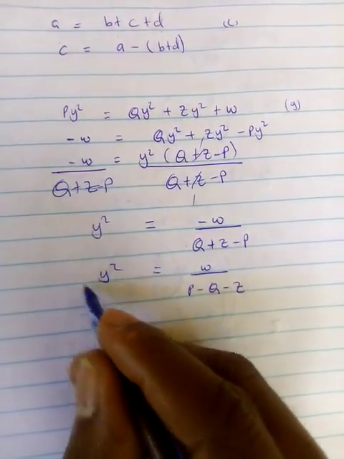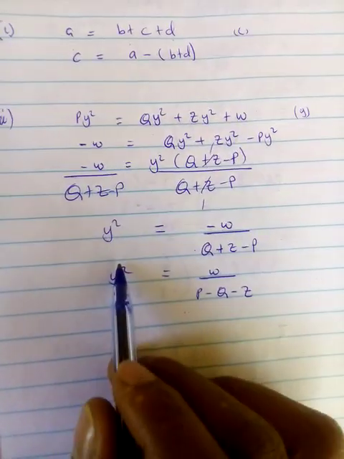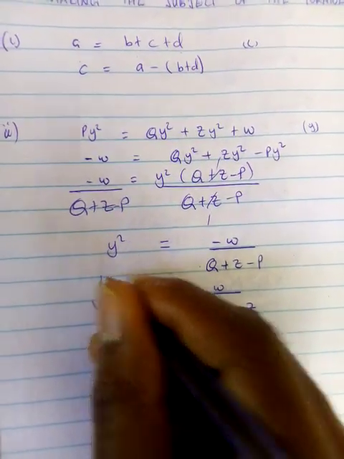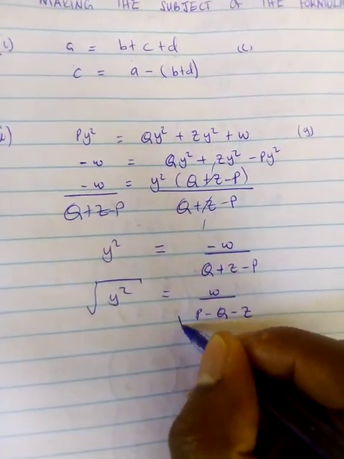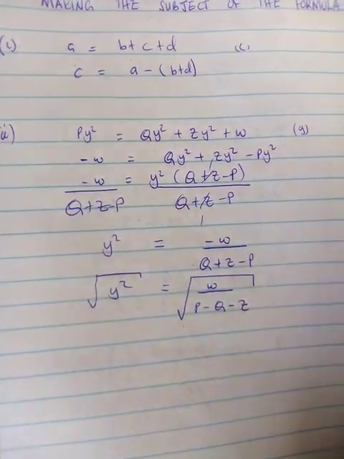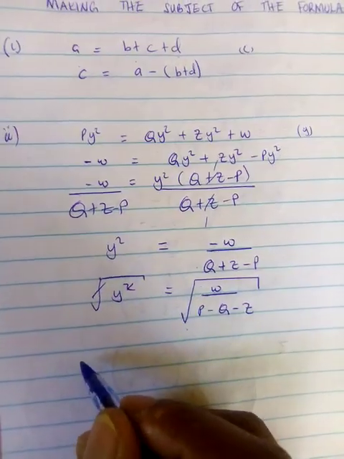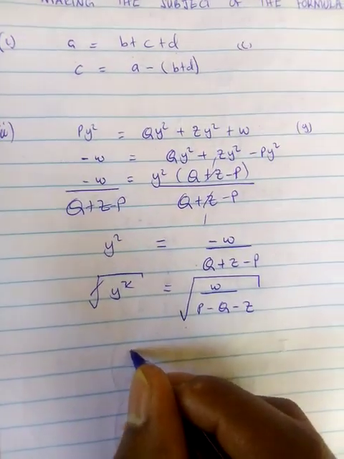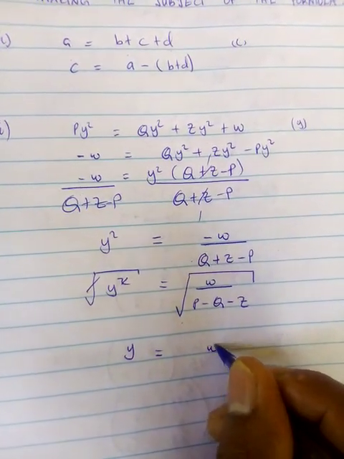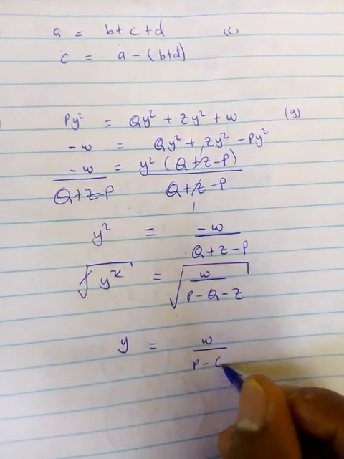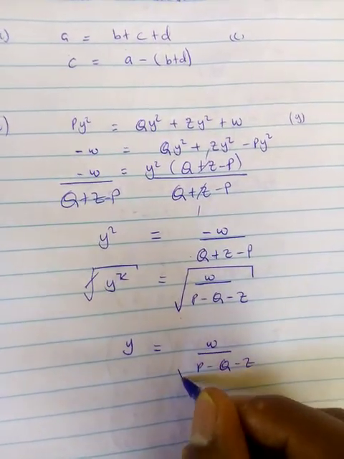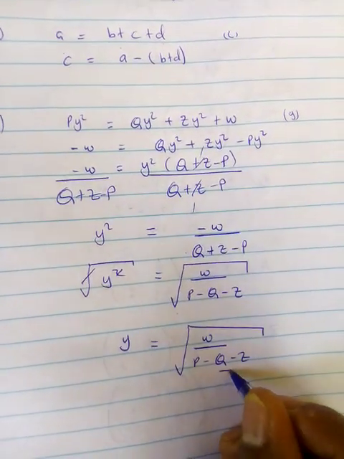I take the square root on both sides, so the square and the square root sign go because it is a half. By indices, y is equal to w out of p minus q minus z under a square root.